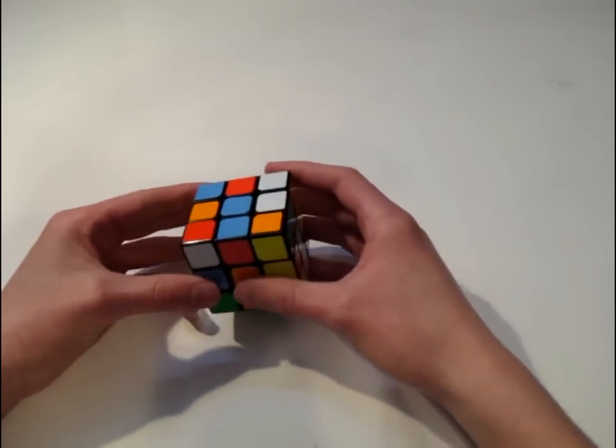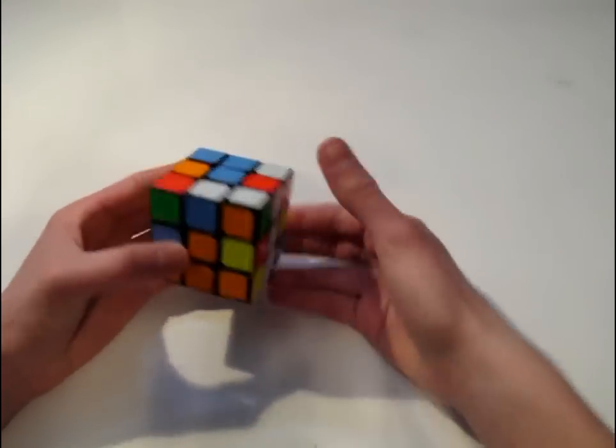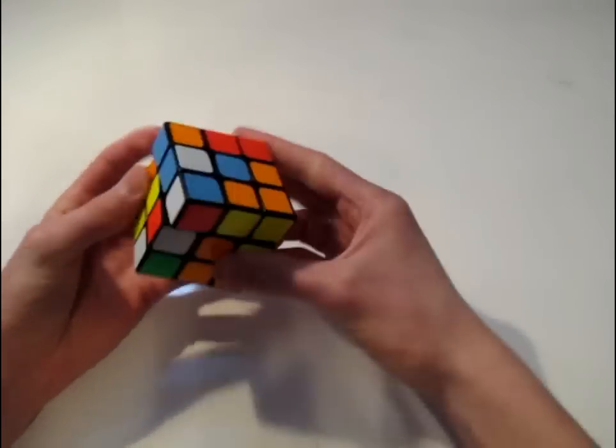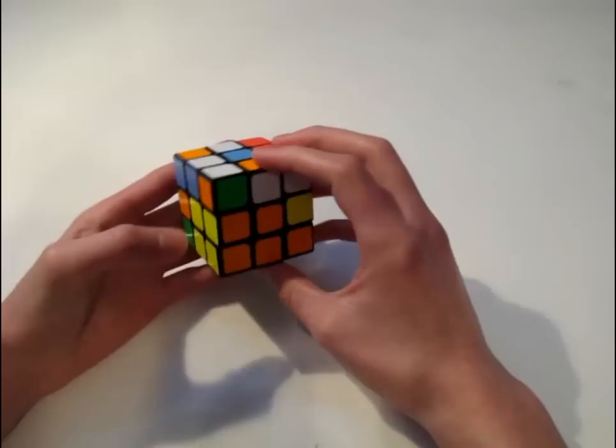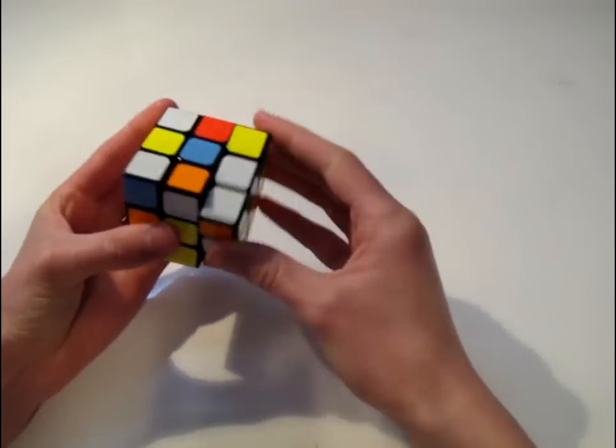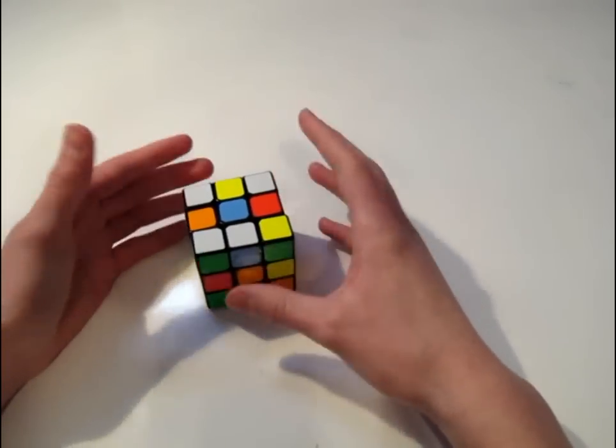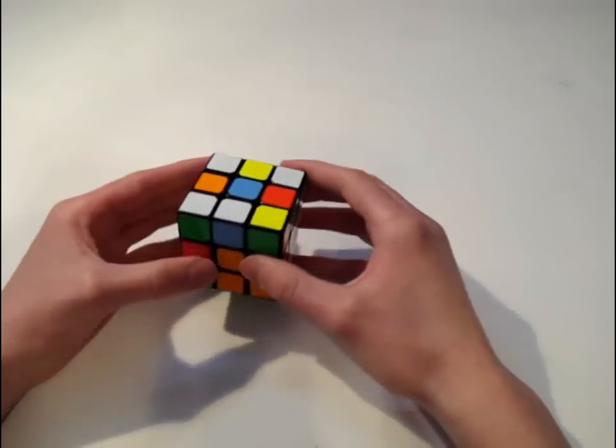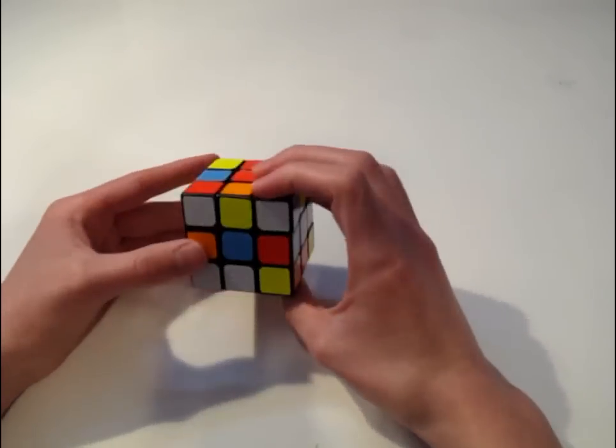So what you normally do with the beginner's method is you just put it in, and then you'd be doing an algorithm to get that into place. So that takes a while, and it's just not quite as efficient as this F2L method. So let's learn how to do it right now.